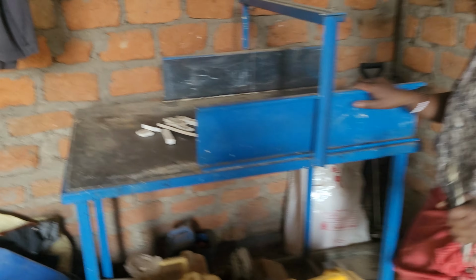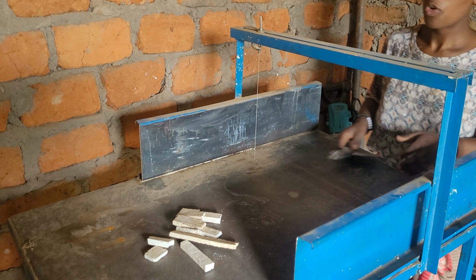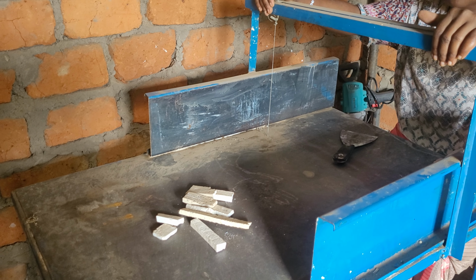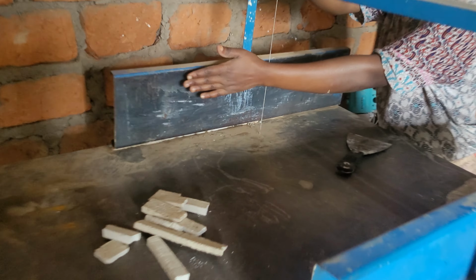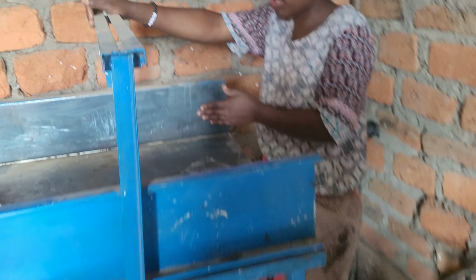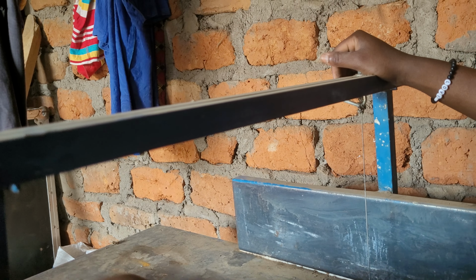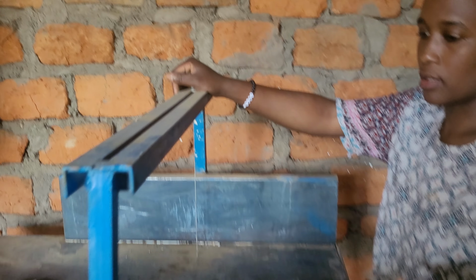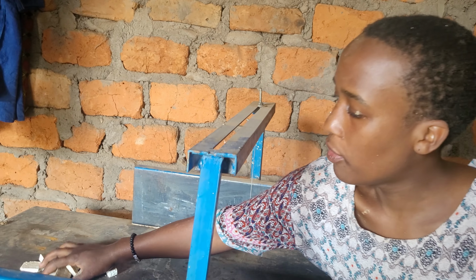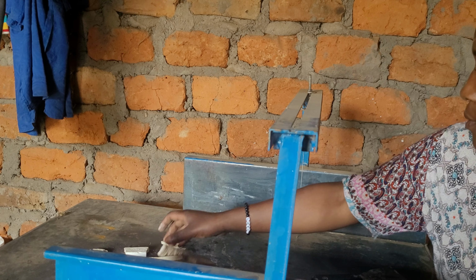So this is our soap cutter. This is where we cut soap from. We have two sides, this side and this side. When you cut from here, it is a rectangular shape, then you can come to this side and cut when it is a long shape. These are some of the samples that remained when we made the last soap.